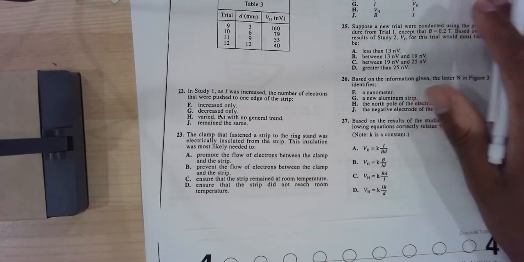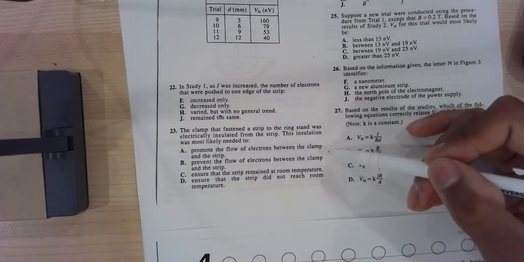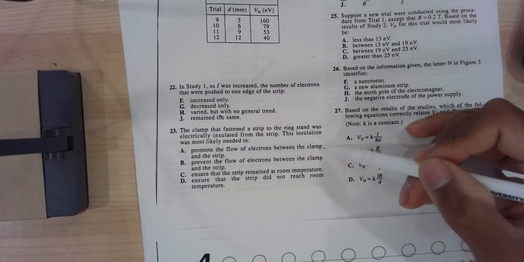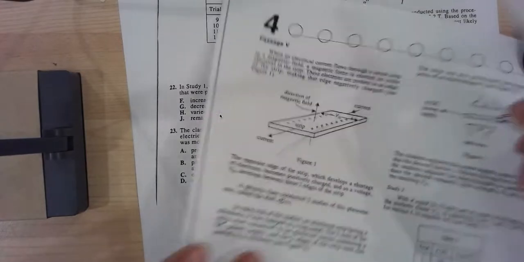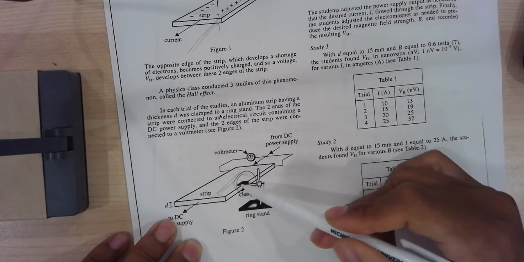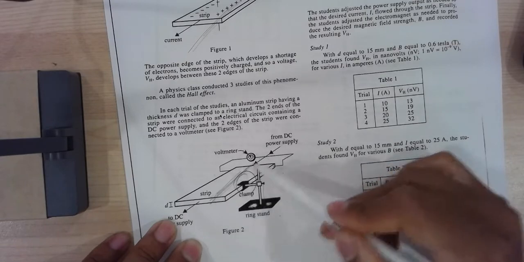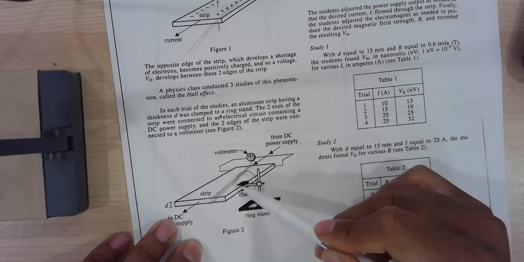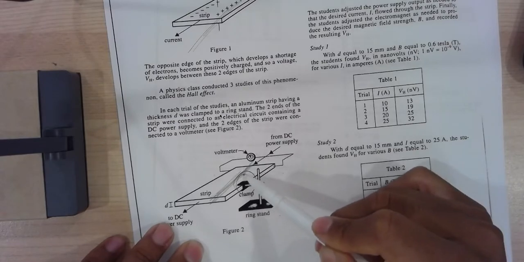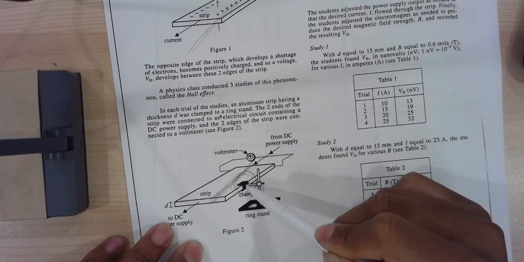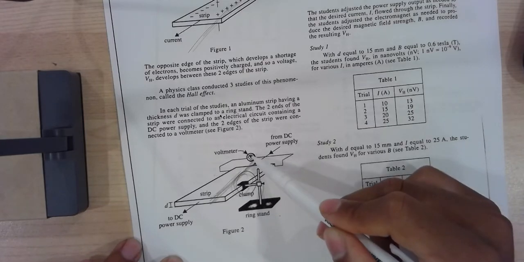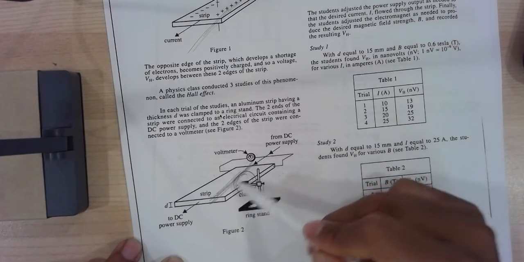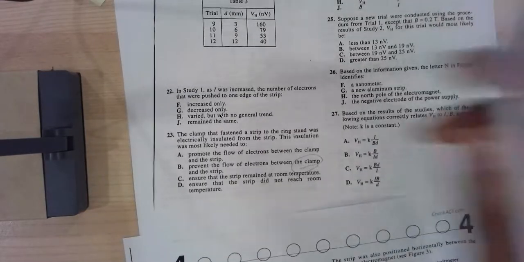What do we think the answer is? What did you put? I put A. I was confused between A and B. Okay, insulating the clamp prevents electrons from entering it and flowing down the ring stand. If it weren't insulated, electrons could flow down here. That's why your clamp would always be rubber, because rubber is non-conductive. If it was metal, your electrons would travel down here, and this voltmeter would read a different reading every single time. Some electrons would go down here, some would go on the strip. Does that make sense? Okay.